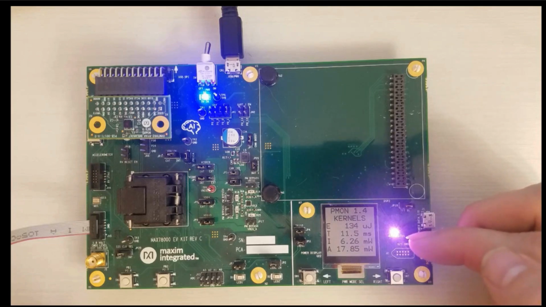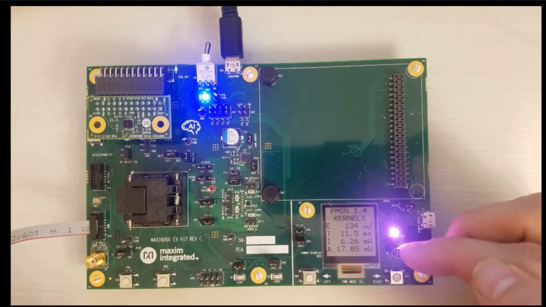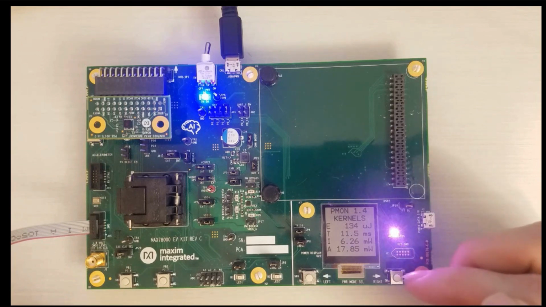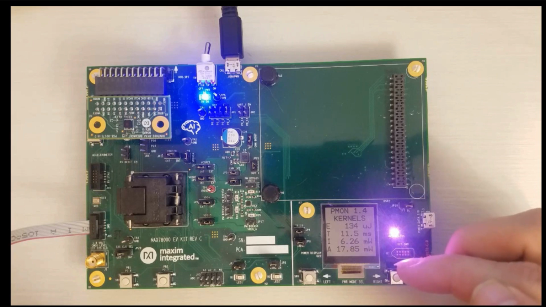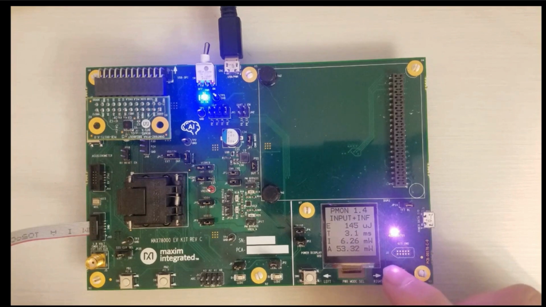The next line is T, which is time. The measurement period was 11.5 milliseconds. And then idle power of the measurement was 6.26 milliwatts, and active power during the measurement was 17.85. And so we can look at the kernels, kernel loading, input inference.